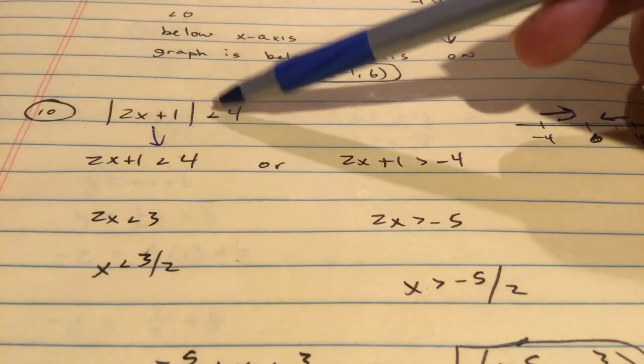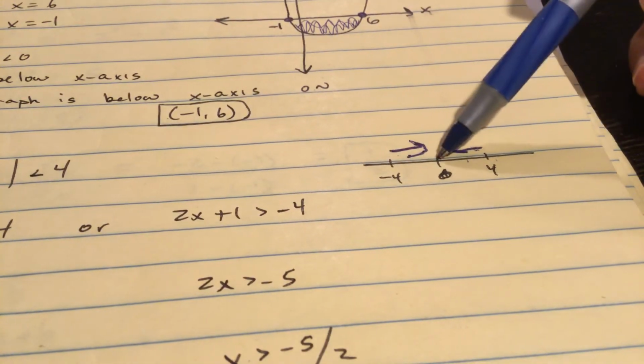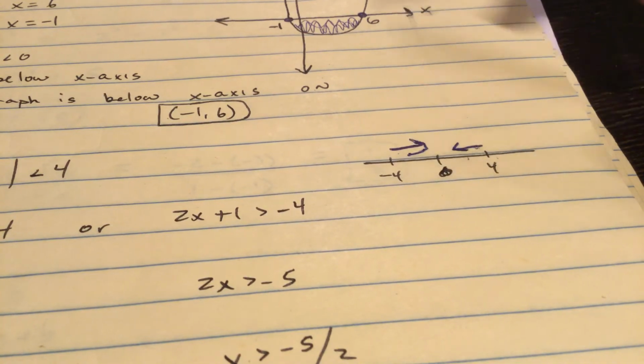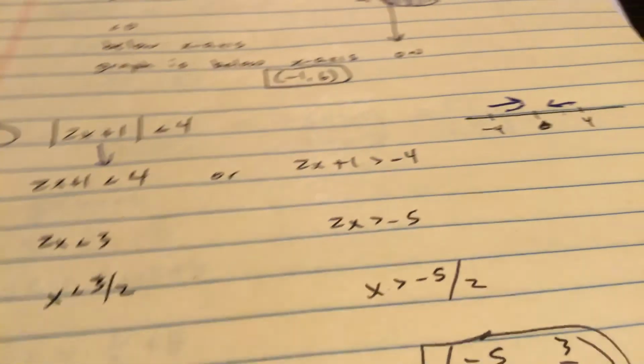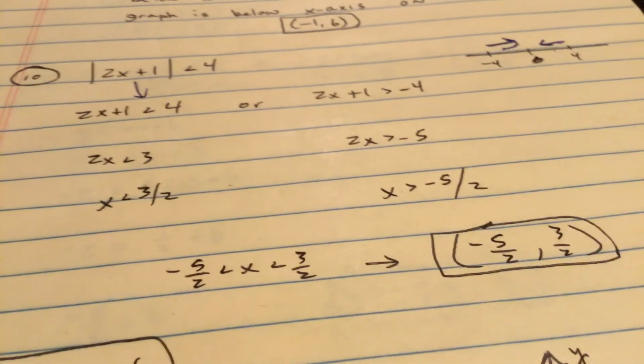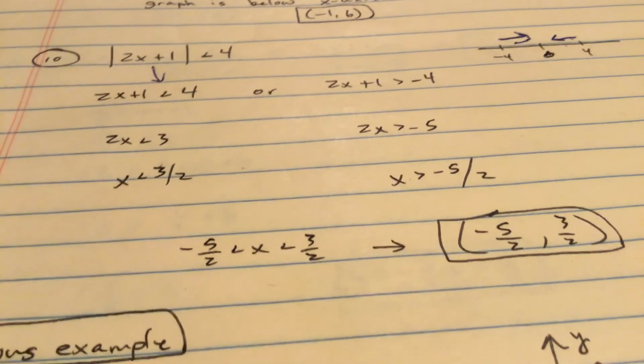But if you multiply an inequality by a negative, you've got to flip the sign. Look at the graph. -4 to 0, that means you have a number that is greater than -4. Then you solve both. Okay, x is less than 3 over 2. X is greater than -5 over 2. Can you find a number that is both greater than -2.5 and less than 1.5? Yeah, 0, 1, -2. So it's an in-betweener. X is between those two numbers.